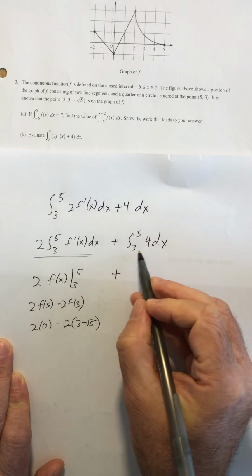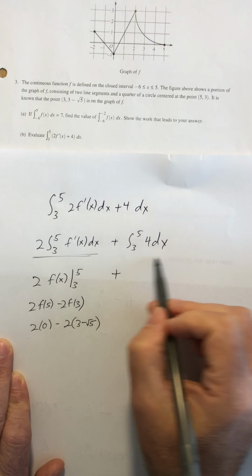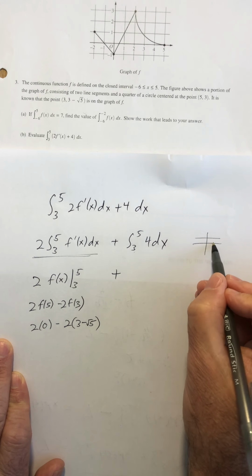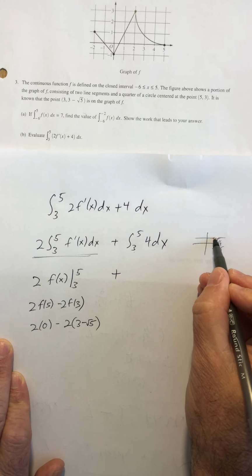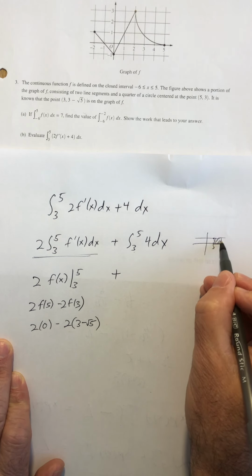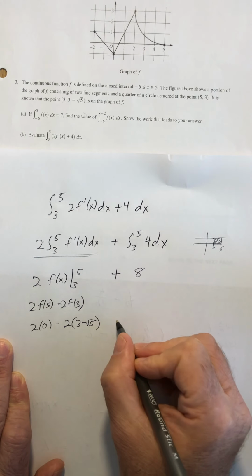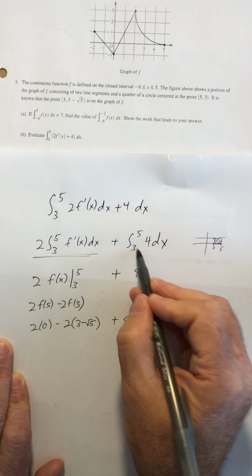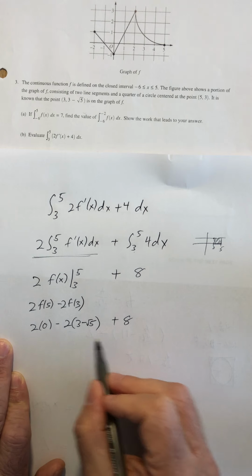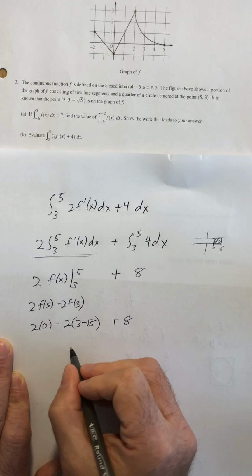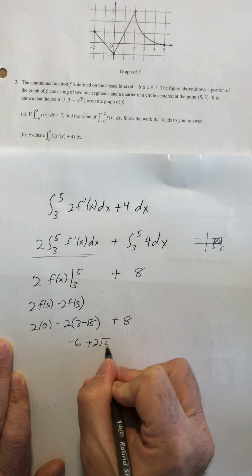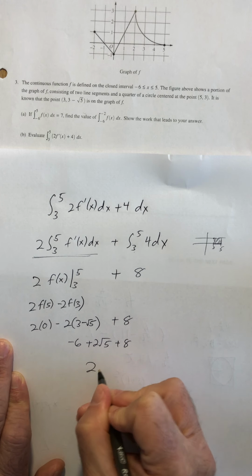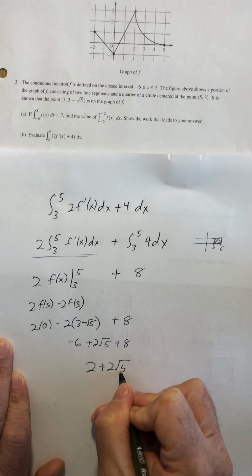Okay? The other piece of my integral is just a rectangle, right? y equals 4 from 3 to 5. If I drew that out, it would simply be a rectangle that's 2 by 4, and so that's 8. You could also do that one using the fundamental theorem, but geometry is pretty easy there. So my final answer is going to be minus 6 plus 2 root 5 plus 8, and that's going to be 2 plus 2 root 5.